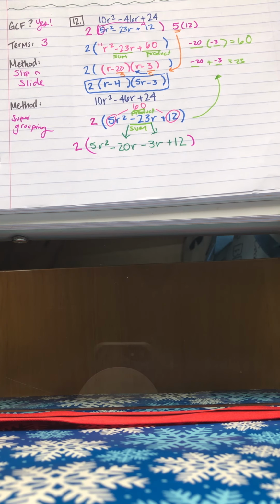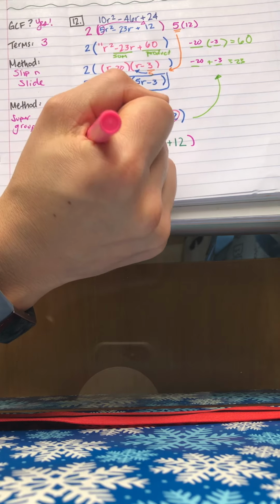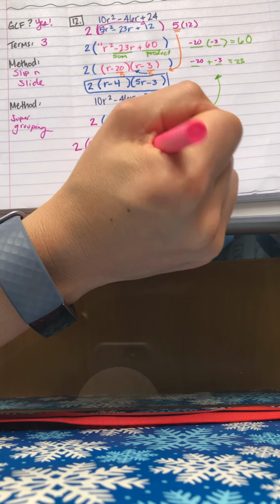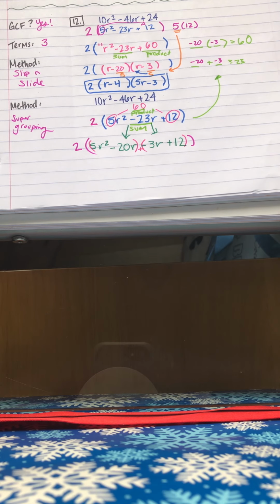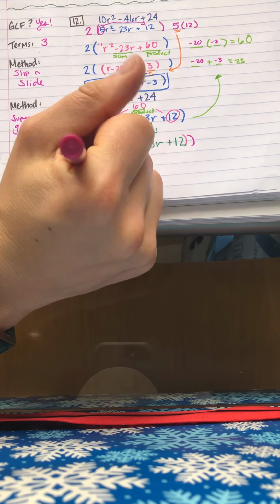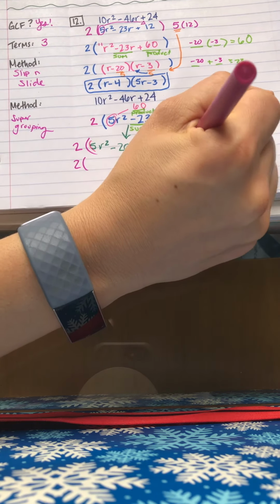All right, for supergrouping now, we put them into our groups, 5r squared and 20r, negative 3 and 12. I'm going to do this step a little bit quicker. Factor out the greatest common factor. So the greatest common factor I know of 5r squared and 20r is 5r. So I'm going to bring down the 2 one more time, and then we'll have our final answer.